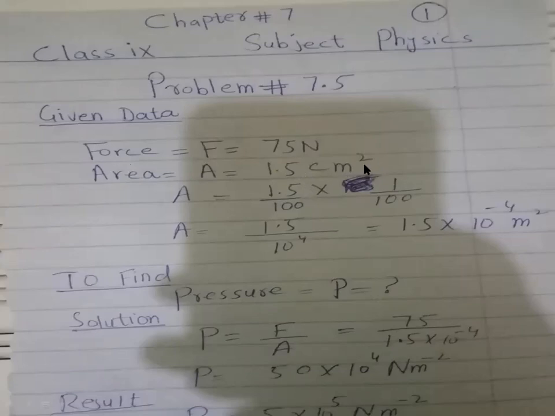Because it is meter square, it means 2 times. Centi means 10 raised to the power minus 2, which is 1 over 100. So that's why I'm multiplying 2 times: 10 to the power minus 2, that is 100, 2 times, because centimeter square to meter square, the length is coming 2 times. So 1.5 divided by 100 multiplied by 100. If it were cube, then I would multiply 100 three times, 100, 100, 100.